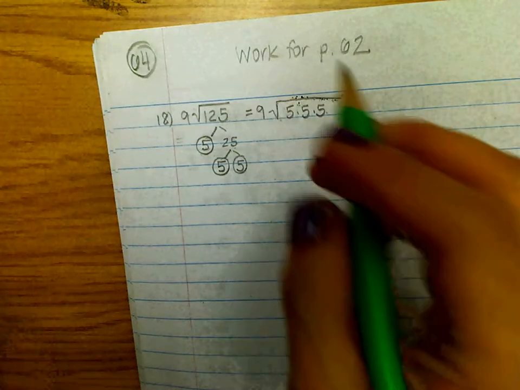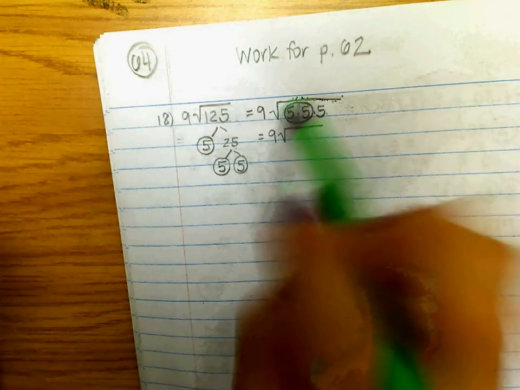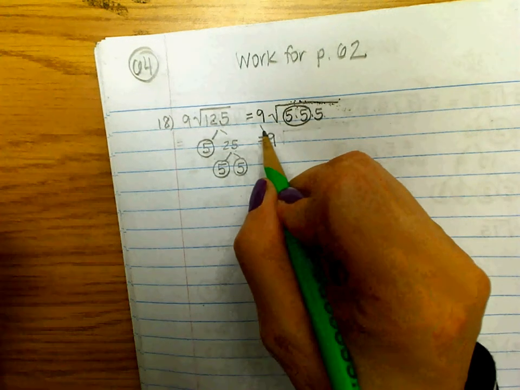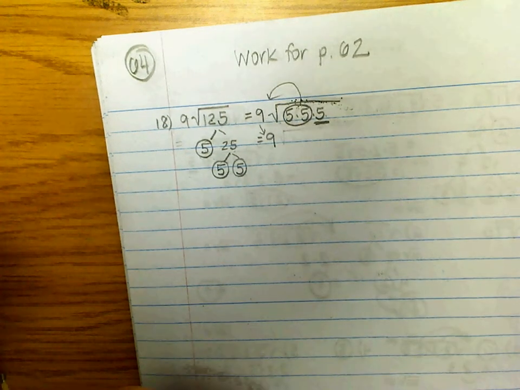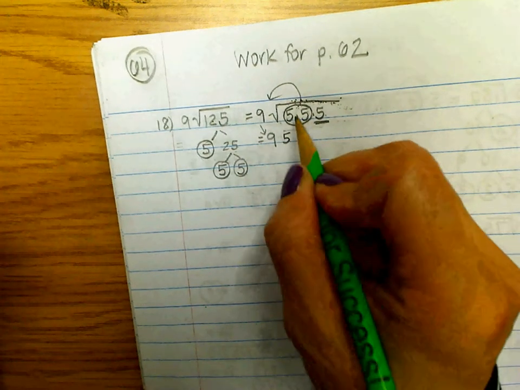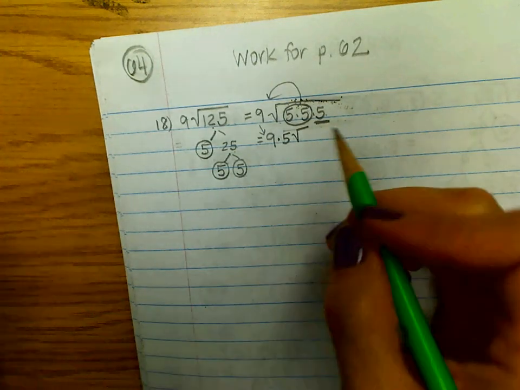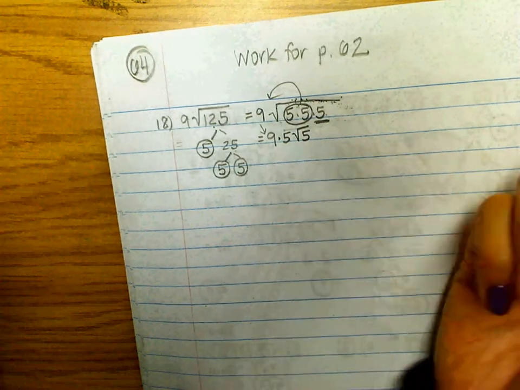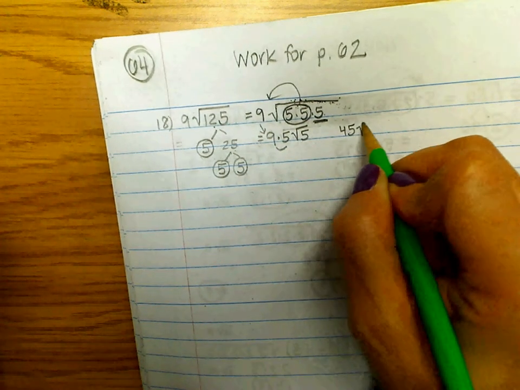Okay, so 9 root, oh, by the way, this comes out, so I got a little ahead of myself. So there's already a 9 outside here, right? But then this pair of 5s comes out while this 5 gets left behind. So this 5 times 5 is 25, square root of that is 5. So when it comes out, it multiplies by the 9 that's already outside. And then this 5 that was left behind stays inside the radical. And then the final step is to multiply these together. So you get 45 and then root 5, and that's your final answer.